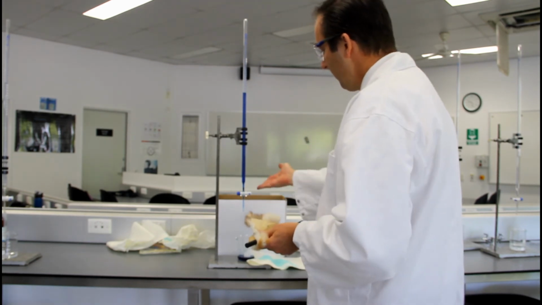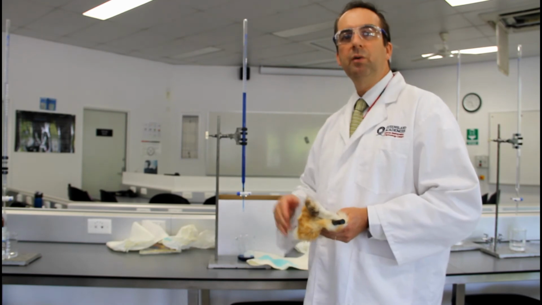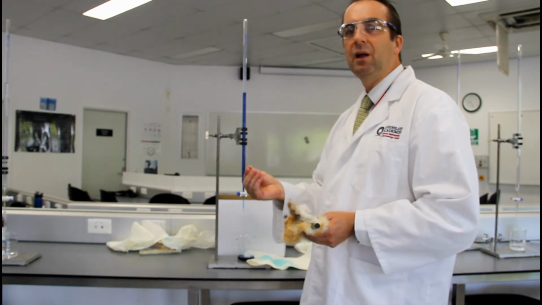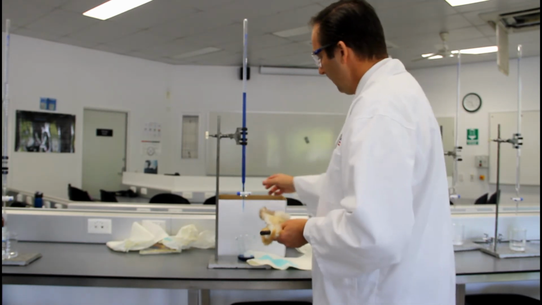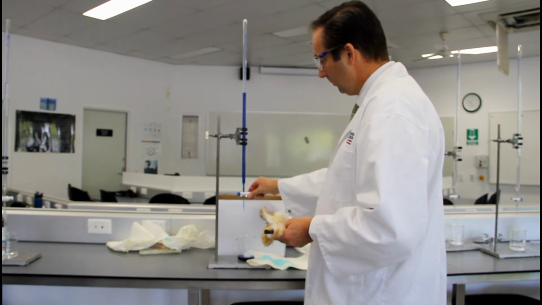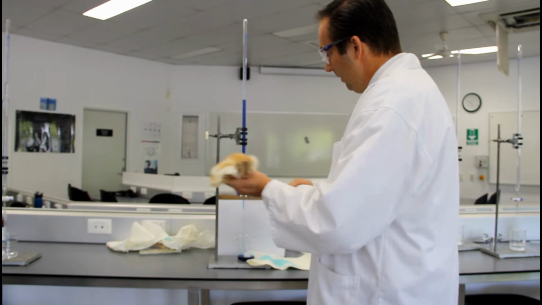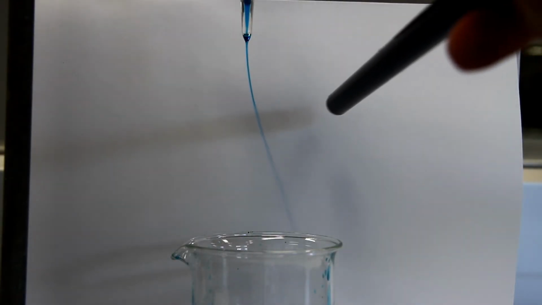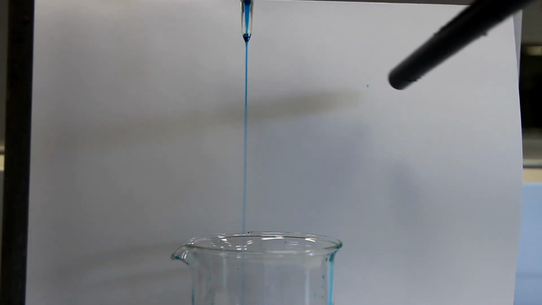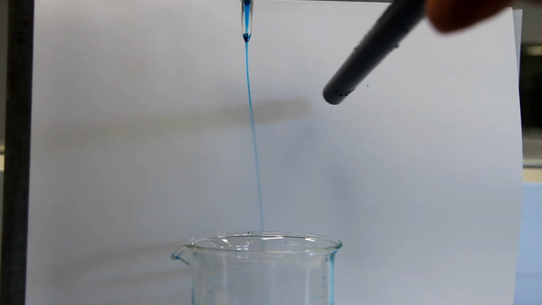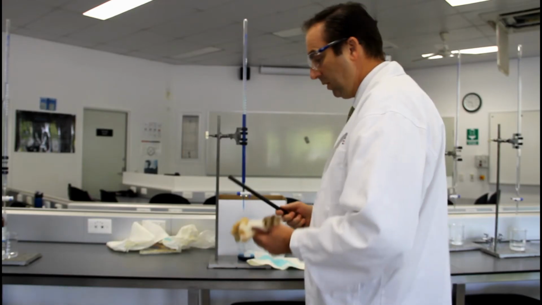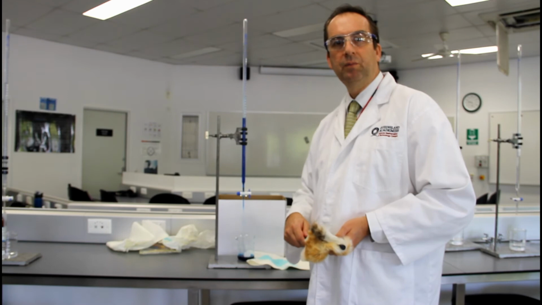So let's have a look at that. Now I've coloured this water blue with just some food colouring so that it's easier to see. So I'll get the stream running here, like that. And if I charge up the rod again, you can see with the blue food colour in the white background, you can see it is quite strongly attracted to the charged rod because it is so polar.